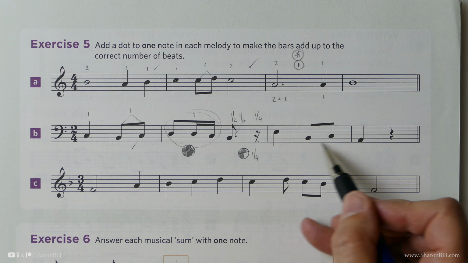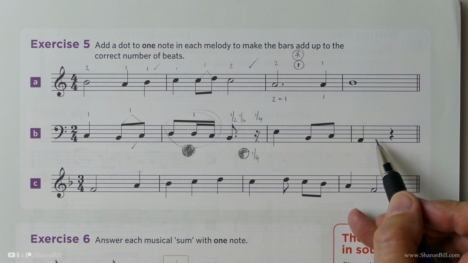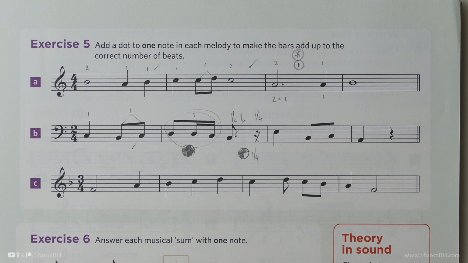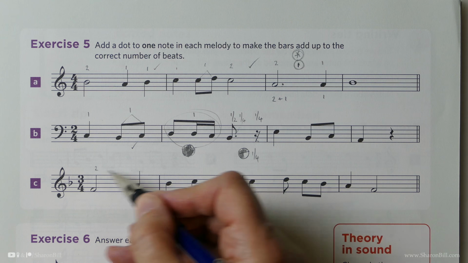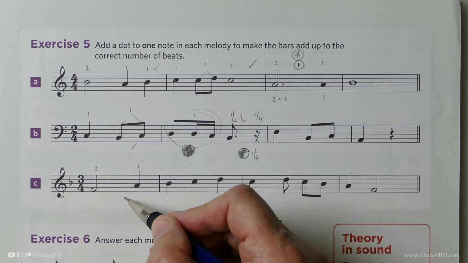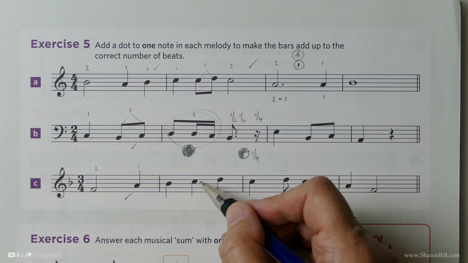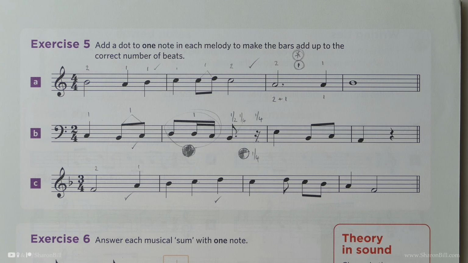The final bars are complete. There's only 1 in each melody. So the final one, we should have 3 beats in a bar. We've got 2 beats there, 1 beat there. 2 plus 1 is 3, that's complete. 1, 2, 3, that's complete.